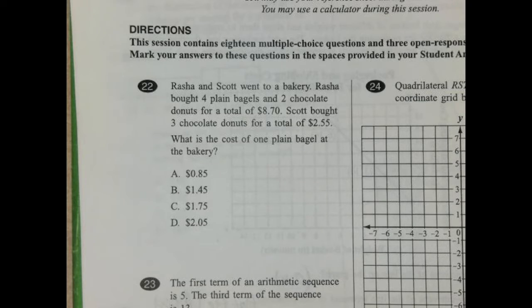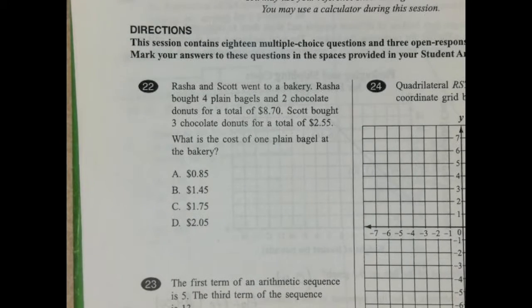Number 22. Rasha and Scott went to a bakery. Rasha bought 4 plain bagels and 2 chocolate donuts for a total of $8.70. Scott bought 3 chocolate donuts for a total of $2.55. What is the cost of 1 plain bagel at the bakery? Okay, so let's see the best way to figure this out. So we need to figure out how much the chocolate donuts are first.